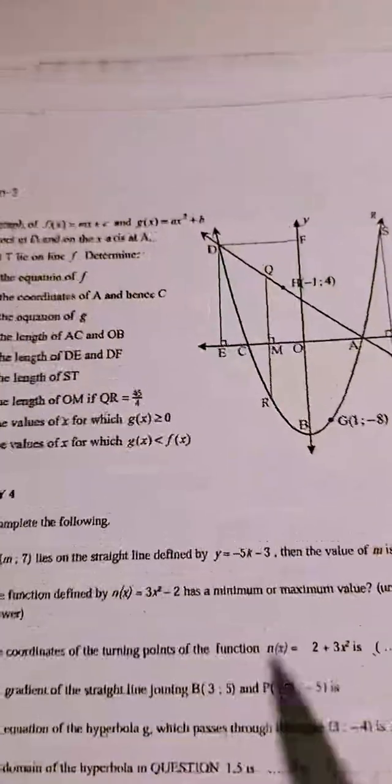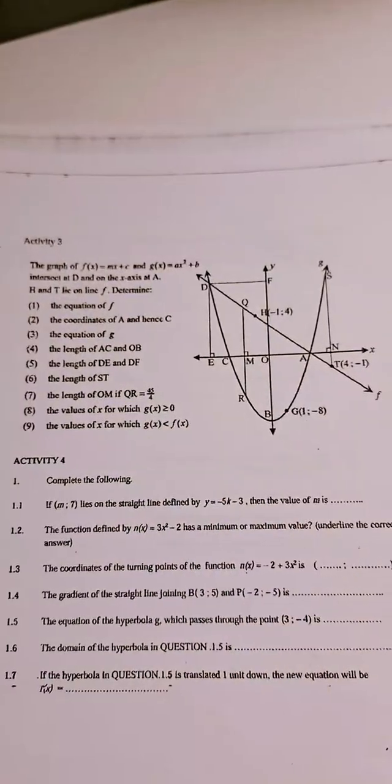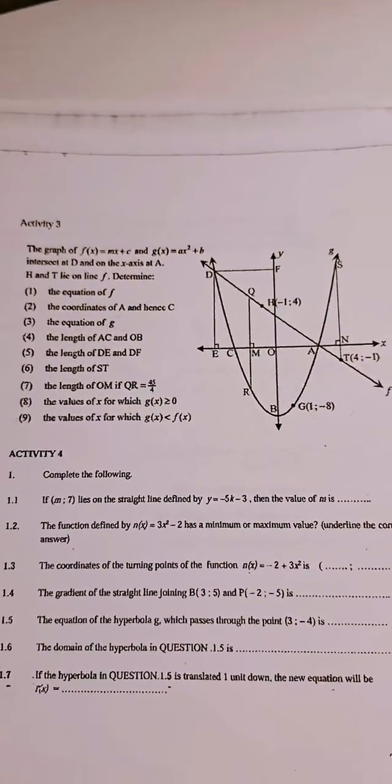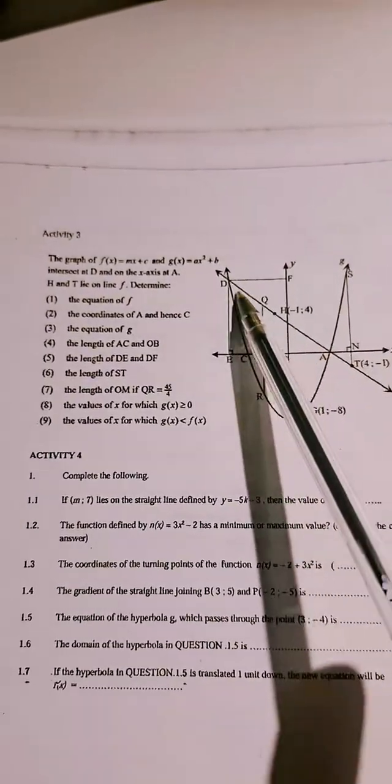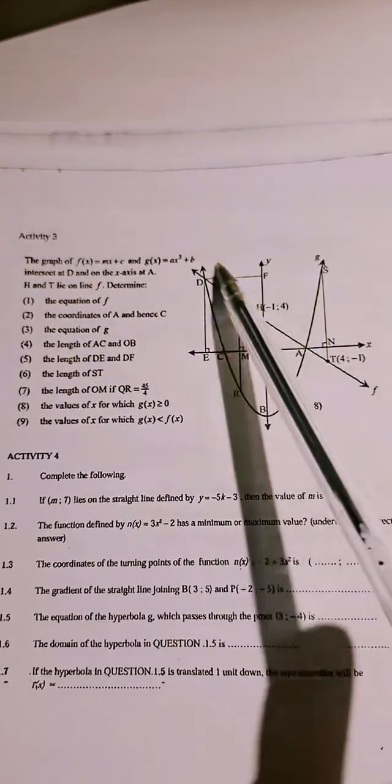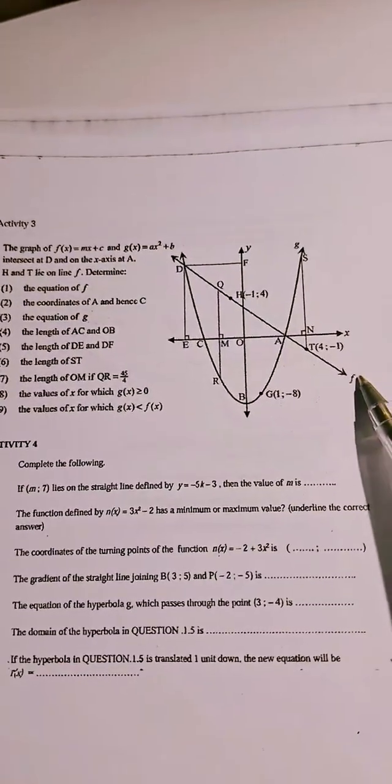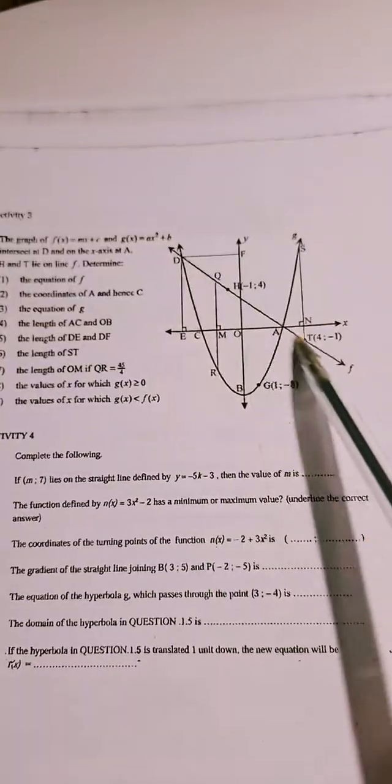The graphs of f of x. Let's look at this, guys. Can we just analyze this question a little bit here? The graph of f of x is equal to mx plus c. So this f is a straight line. You can see there's the f, so that means it's a straight line.